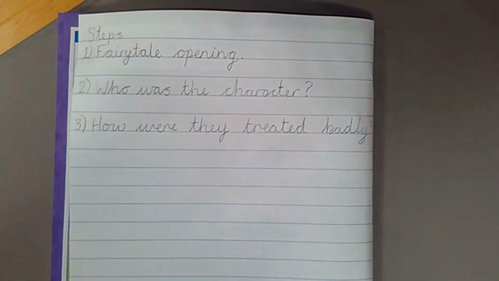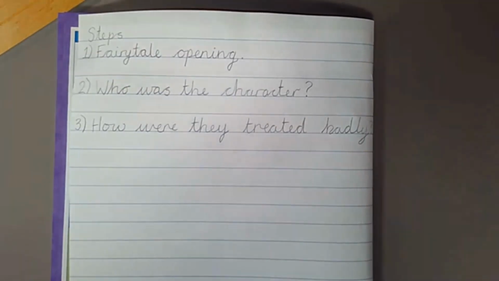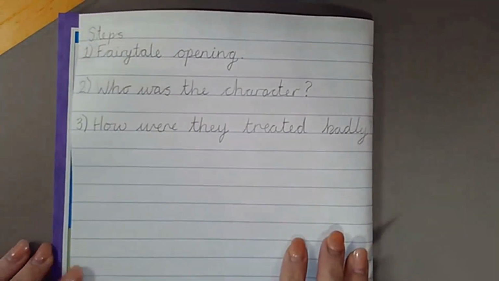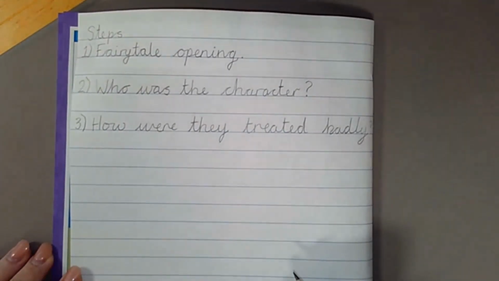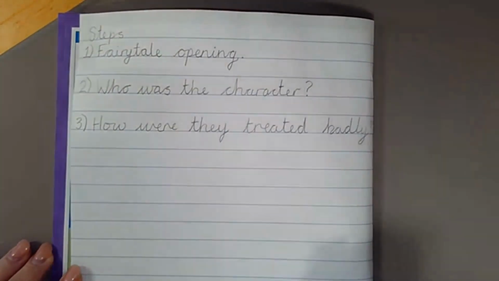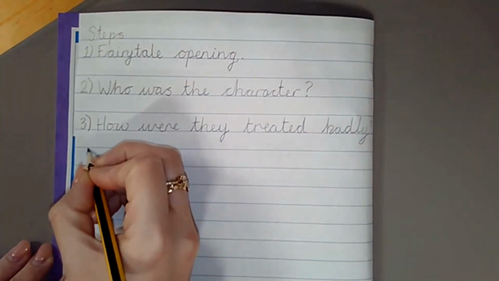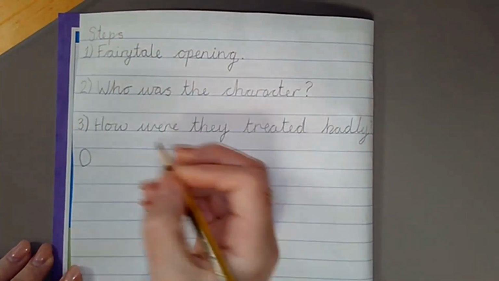Now, the first step is to have a fairy tale opening. So as we begin our story of Cinderella, we normally say once upon a time or a long, long time ago, and you can choose which one you like. I'm going to start with once upon a time. Now, beginning my sentence, I need to have a nice capital letter.